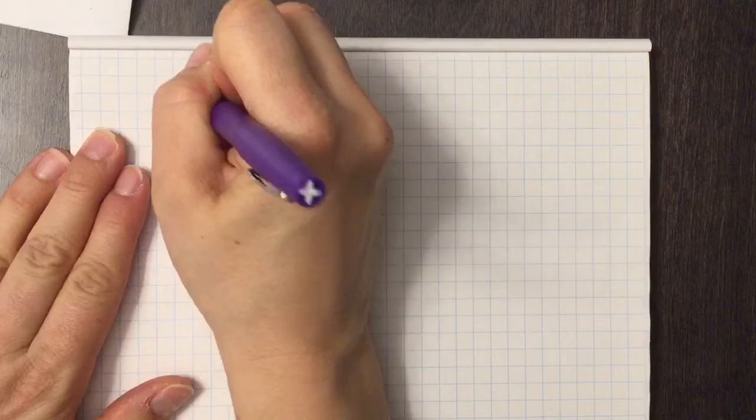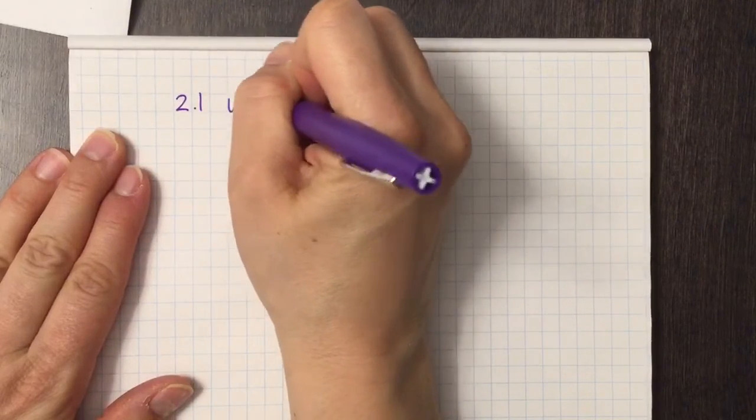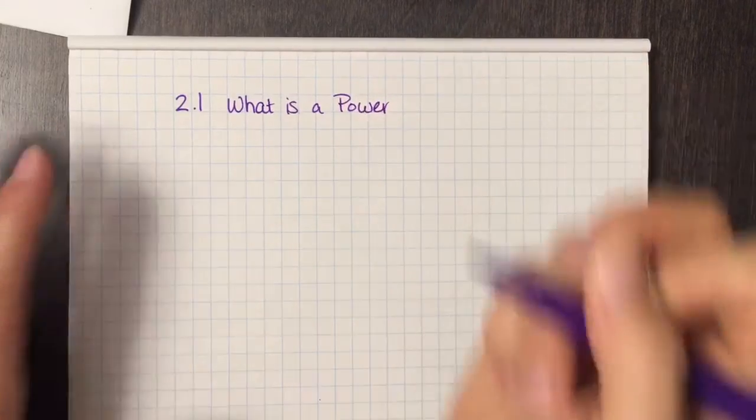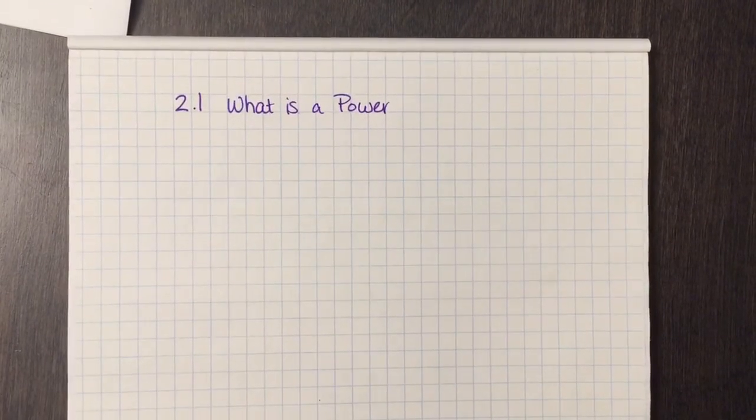Hi. Okay, so I was a little mixed up with where we are in the booklet. We are now on page 54. So 2.1, what is a power? Let me write that down. 2.1, what is a power? If you have your booklet open, that would be handy so you can follow along, because the examples and questions I ask will come from there, so you're not doing it twice over.